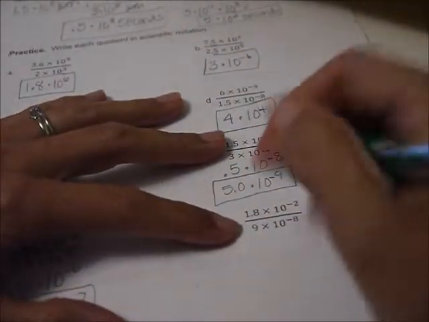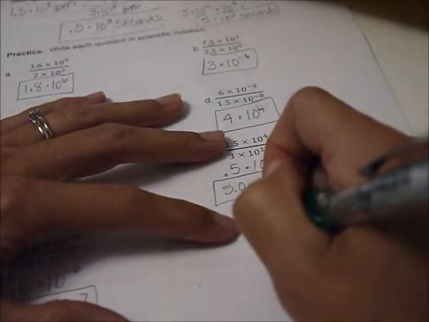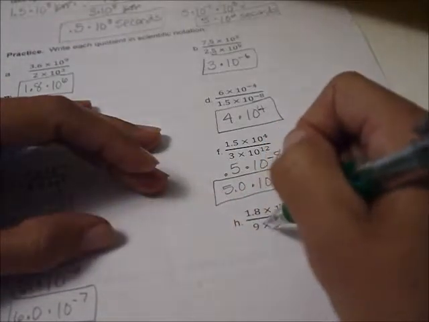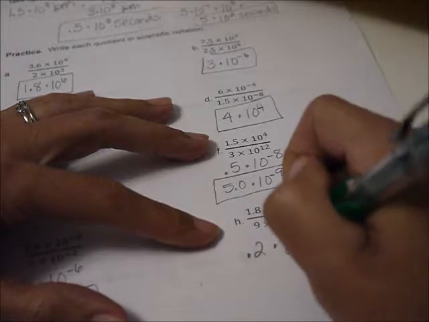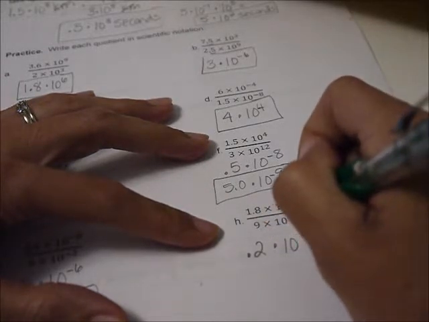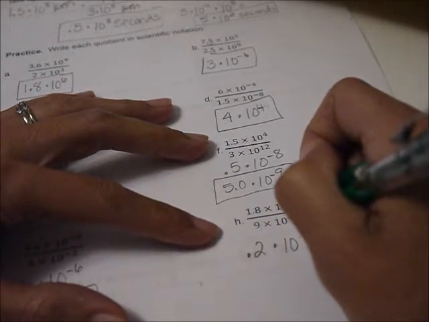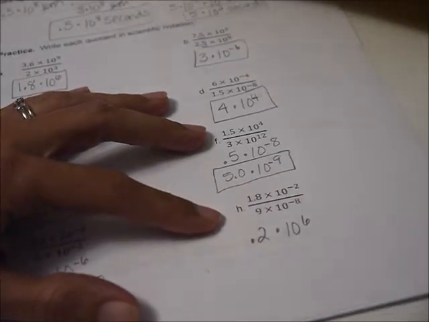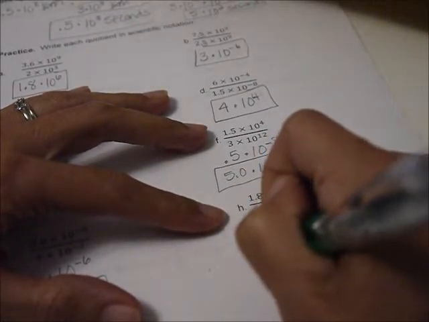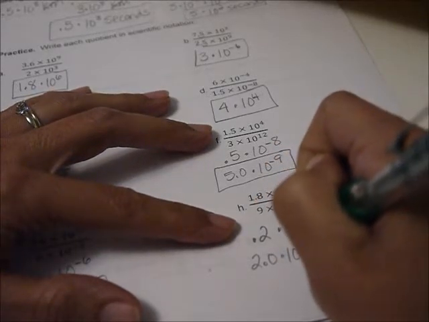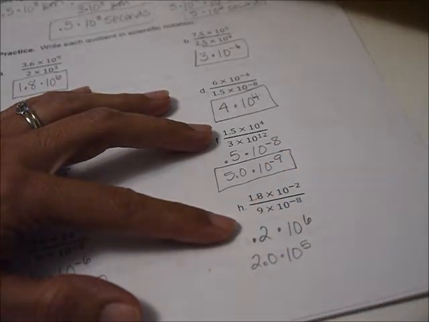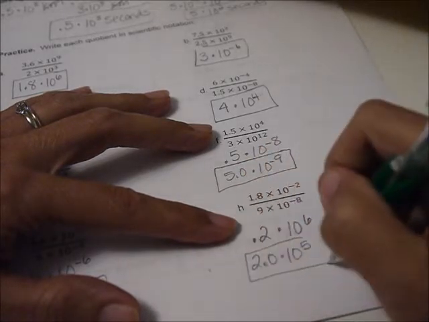Okay. Last one, 1.8 divided by 9, 18 divided by 90, or 9 times 0.2, let's do it that way, equals 1.8 times 10 to the negative 2 minus minus 8, so negative 2 plus 8 is a positive 6, and that's the same as 2.0 times 10 to the negative 1 plus 6, which would be together positive 5. All right, there you go. And we will see you on the next lesson.